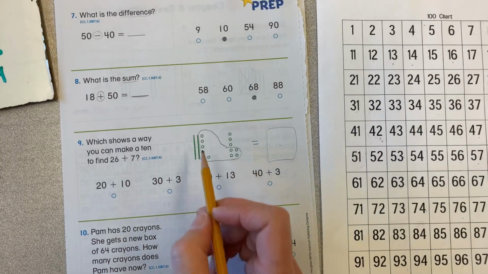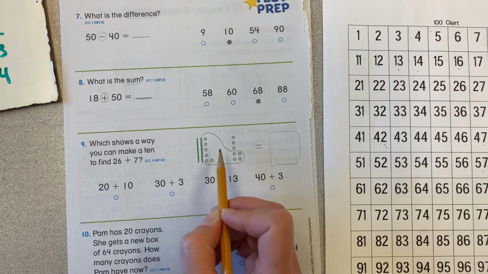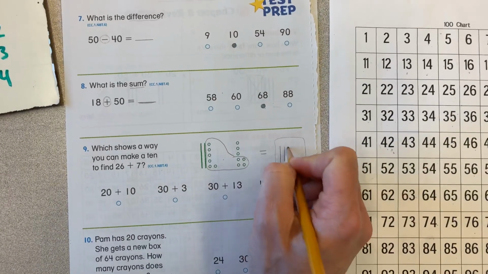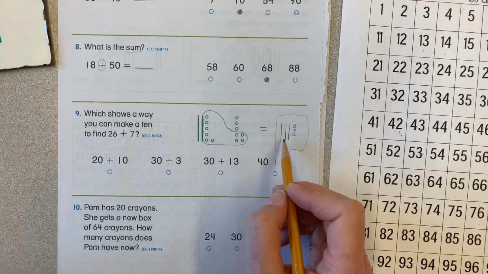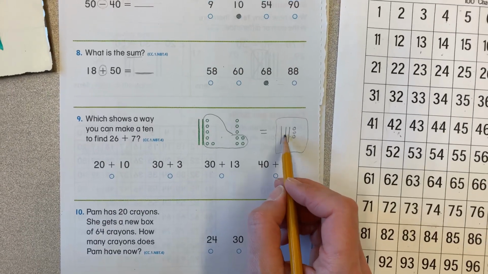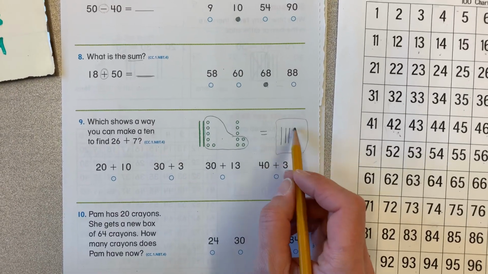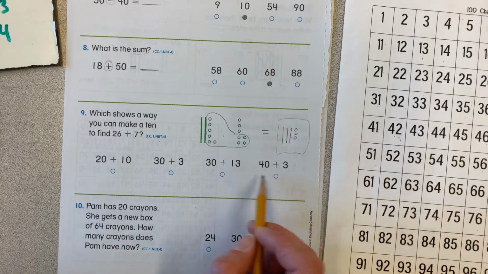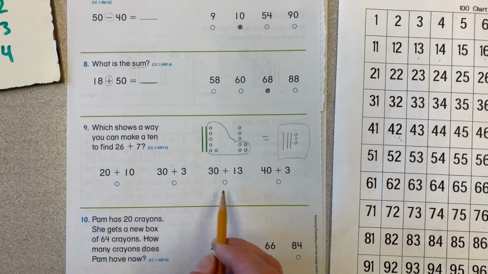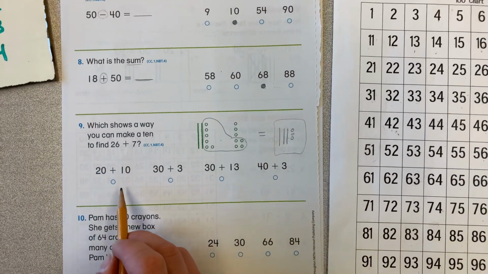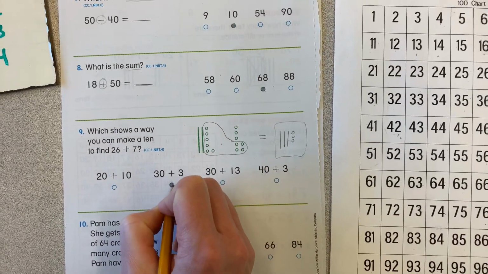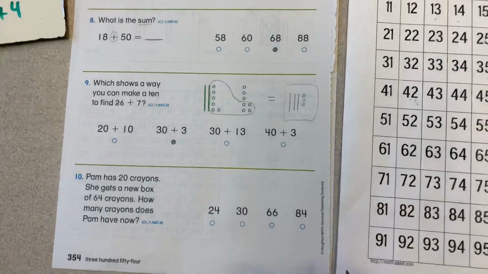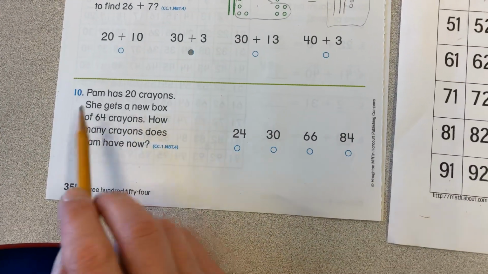Now, how many rods do I have left? 1, 2, 3. And how many ones? 1, 2, 3. What is this number? This number is really 10, 20, 30 plus 3. Is there an equation that says 30 plus 3 more? Yes, right here. Very good. Let's read number 10 together.